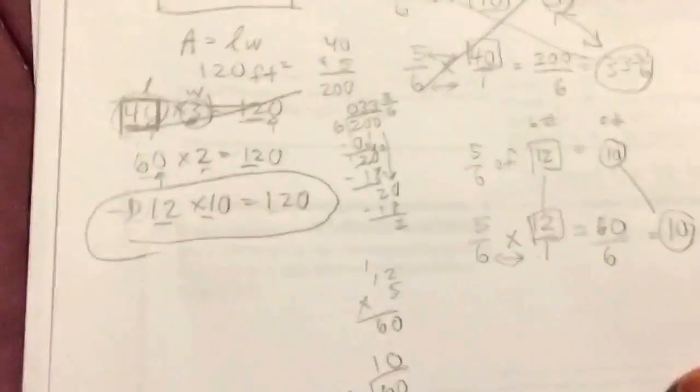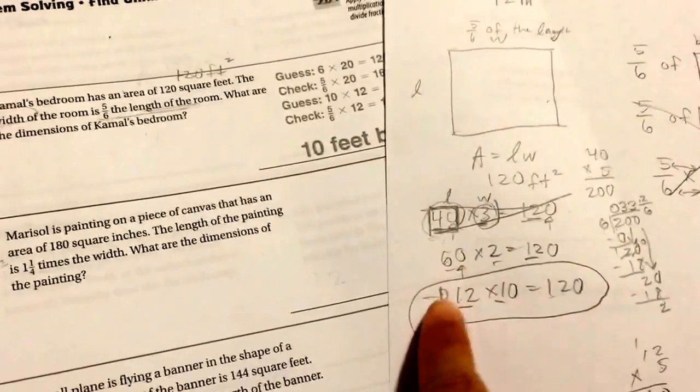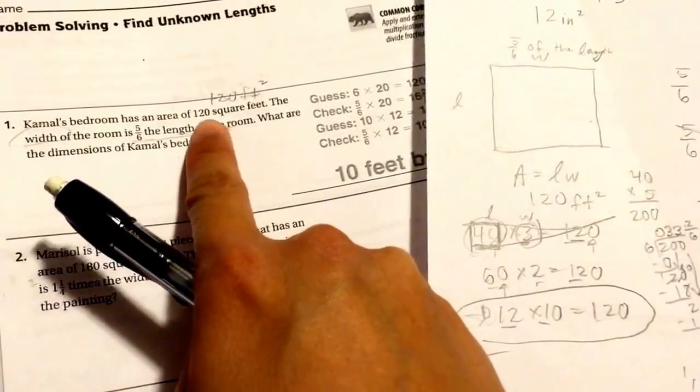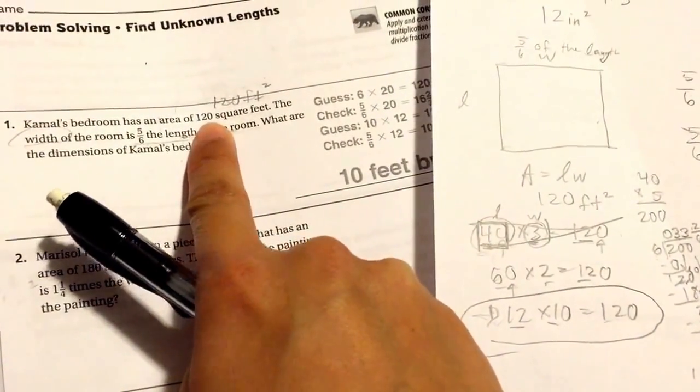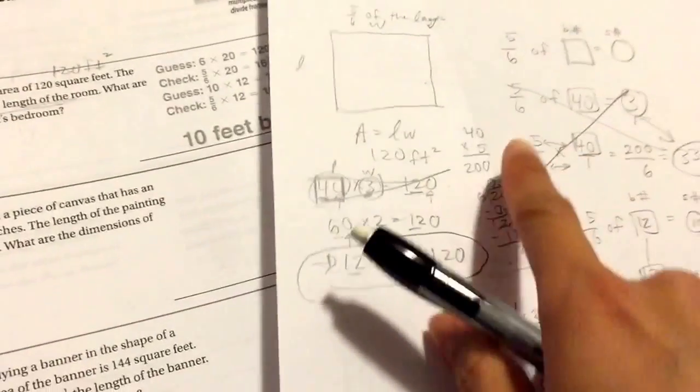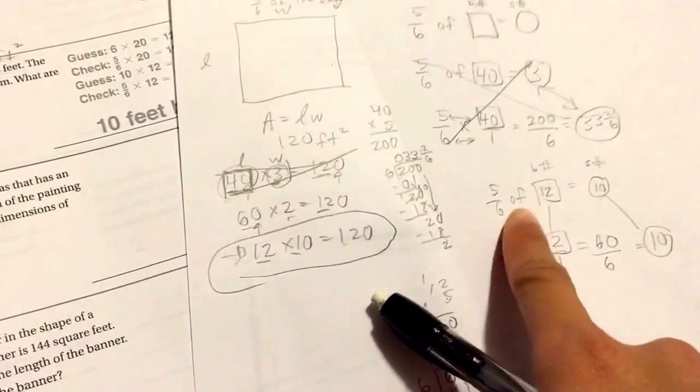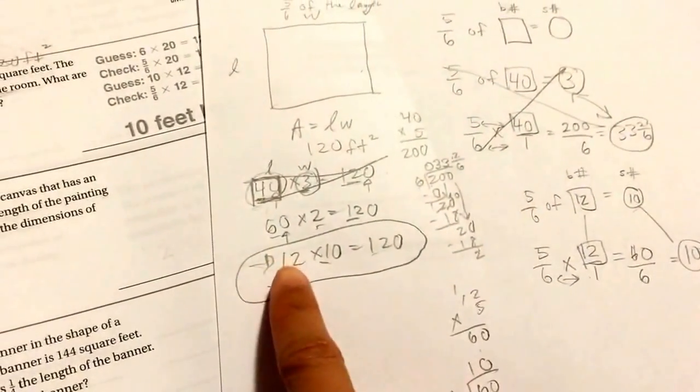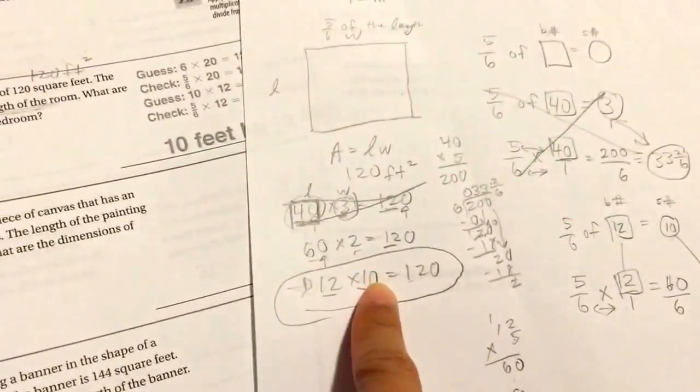12 times 10. Because think about it, 12 times 10 equals the 120 square feet that we're looking for. And 5/6 of 12 equals 10.